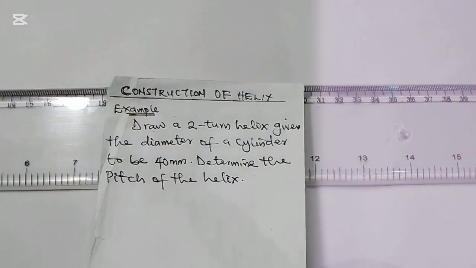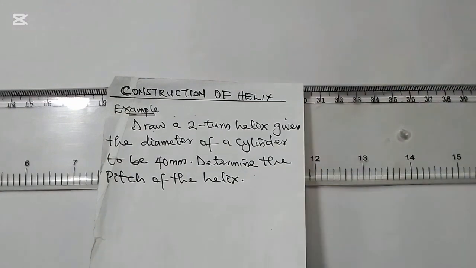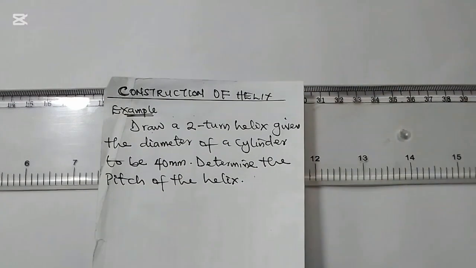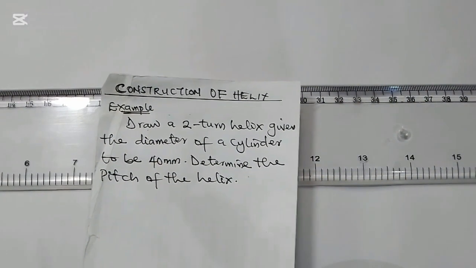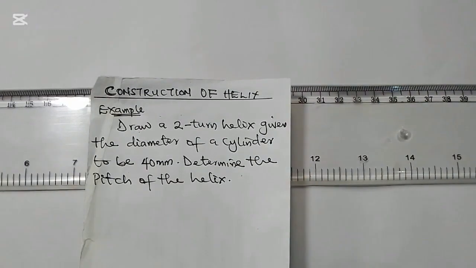Helix forms the construction of some important machine components such as screw threads, coil spring, twist drills, worm gears, propeller blades, cylindrical cam, square thread, and so on and so forth. Now we are going to be constructing a 2-ton helix in this video.